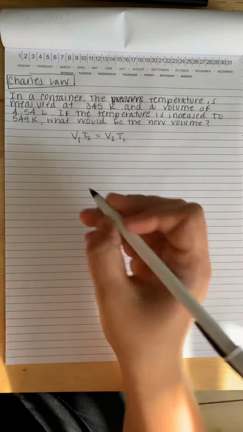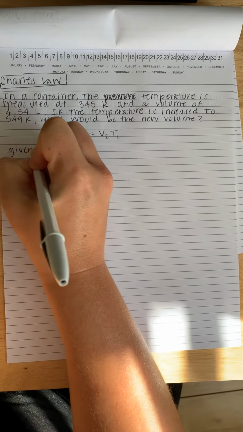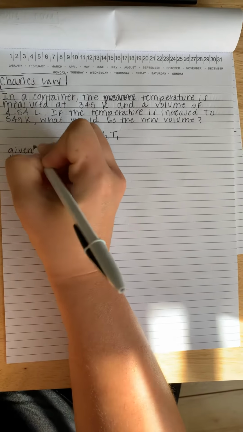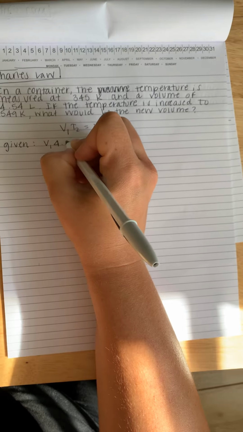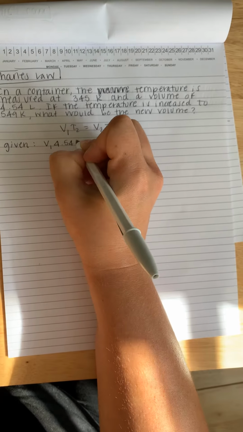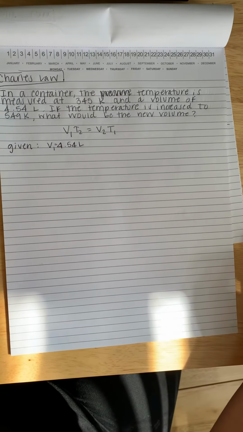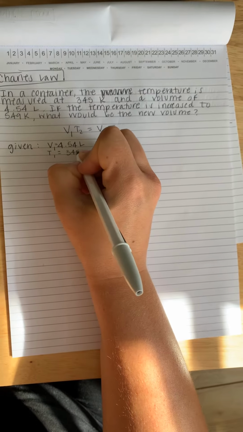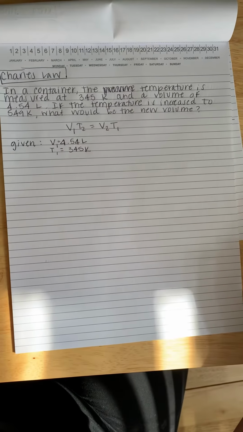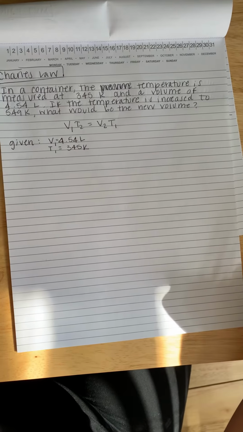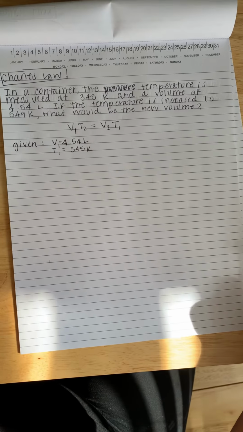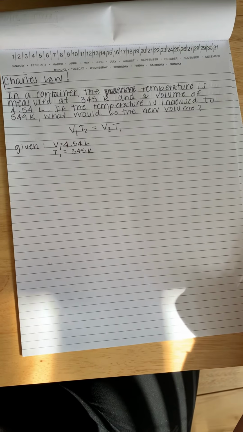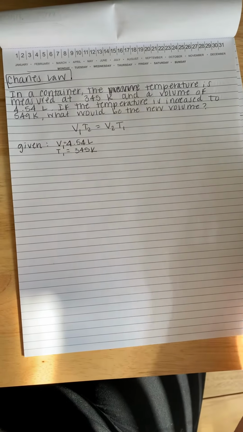All right, so from the problem, again, always going to write down first what we are given. So the first volume is 4.54 liters. The first temperature that we're given is 345 Kelvin. So remember, we're just writing out whatever we are given in the problem. It's not always going to be in order like it was with the Boyle's law problems, okay?